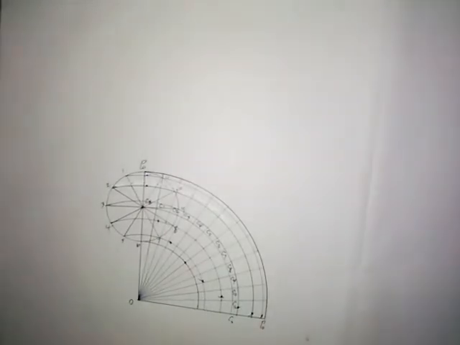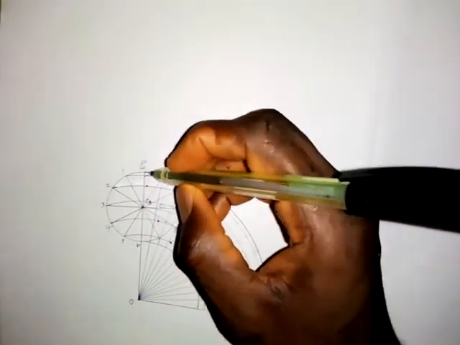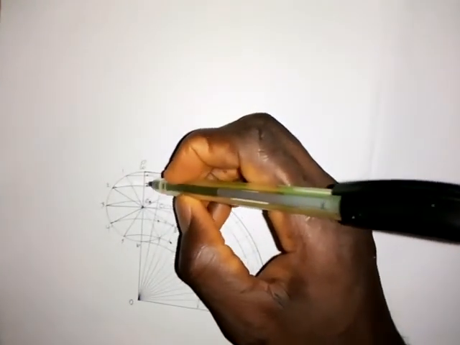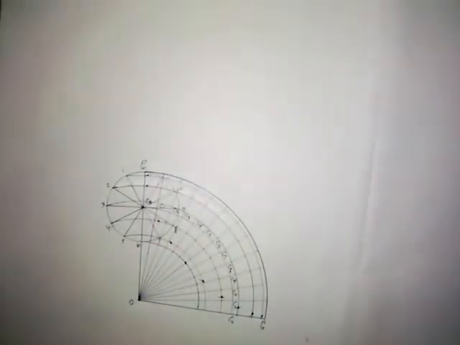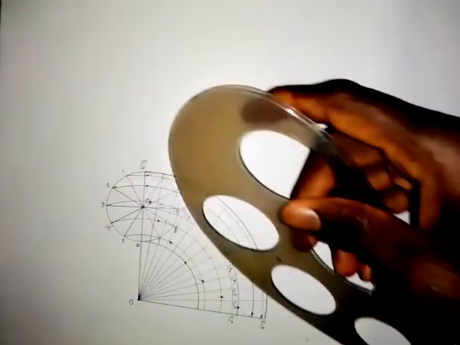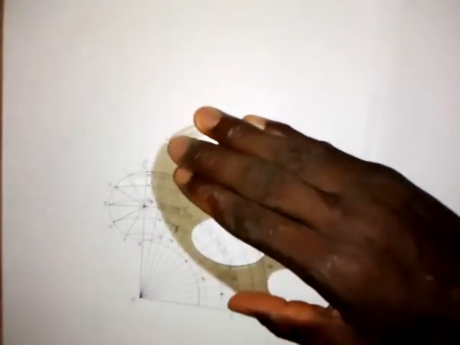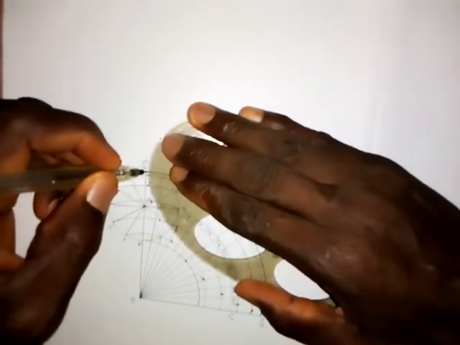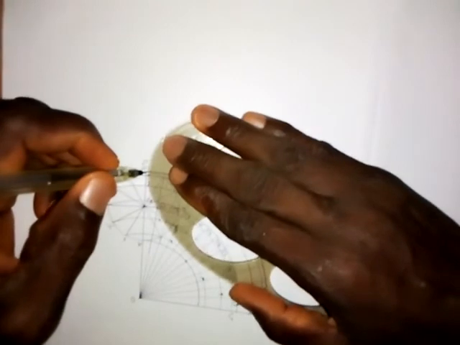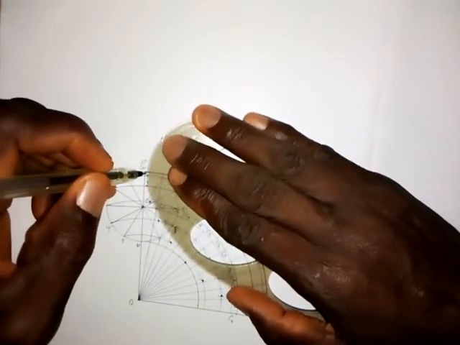So all these points will be joined together with the use of the French curve. So I'm going to join them together now. So this is my French curve. So we join the points together. This is it. So starting from this P0, so it goes. So starting from P0.